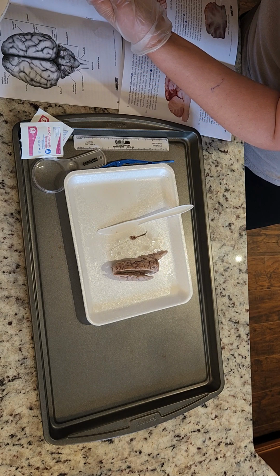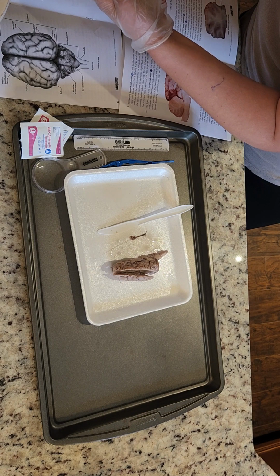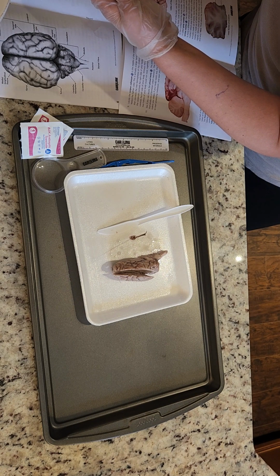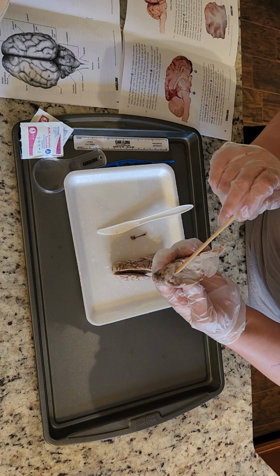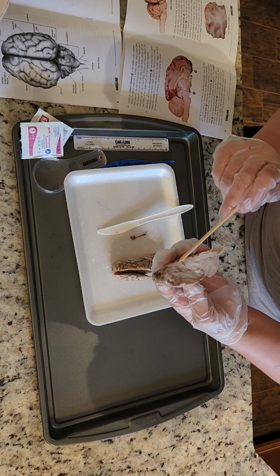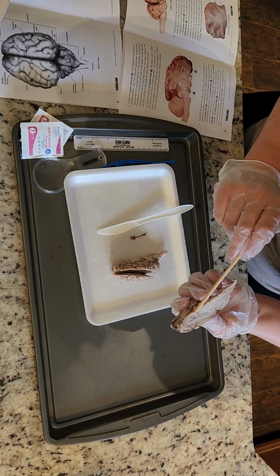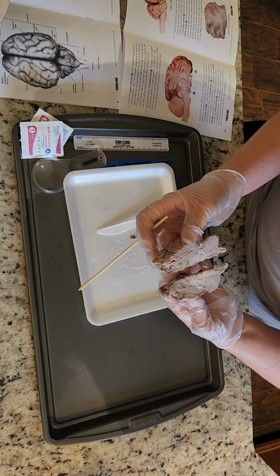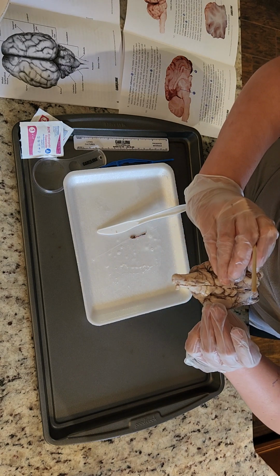Man, that one is a little harder to see, for me anyway. I think it's this. That's the optic chiasma, I believe. Yeah, I wish I'd looked at this before cutting the brain. Oh, no, never mind. Hold on.